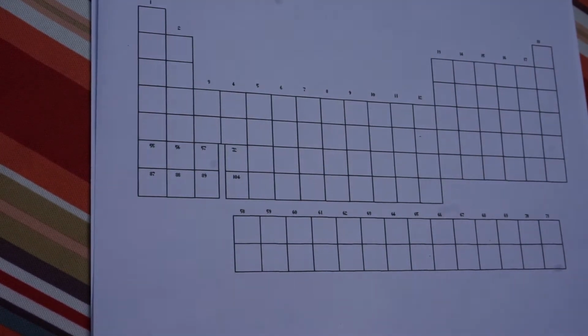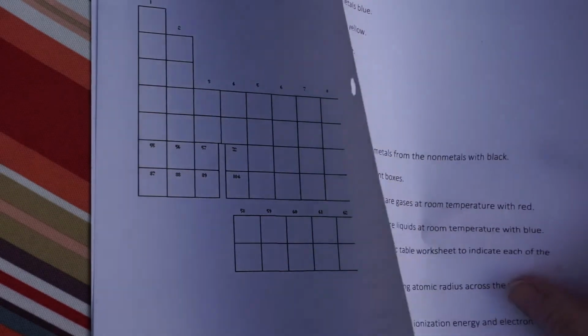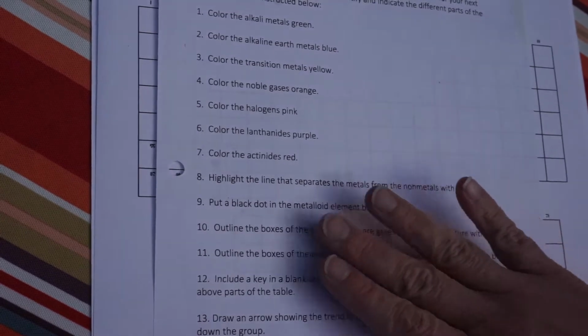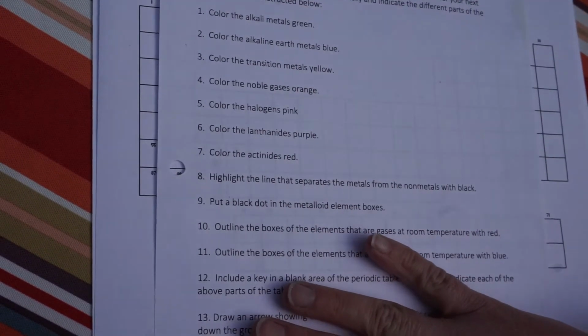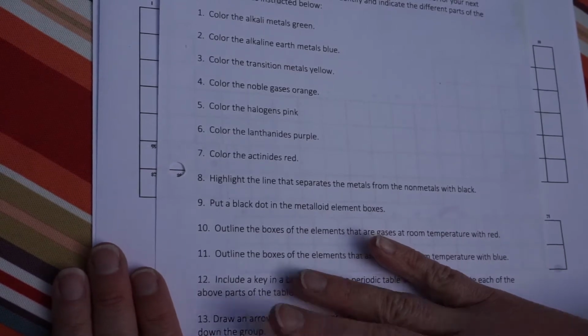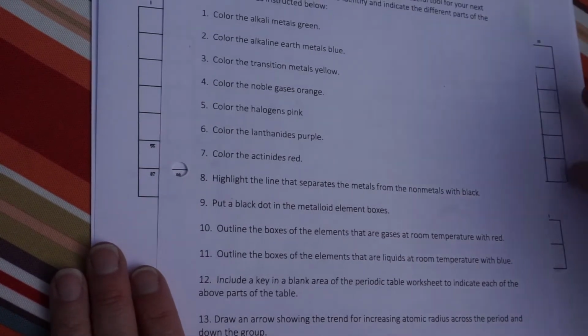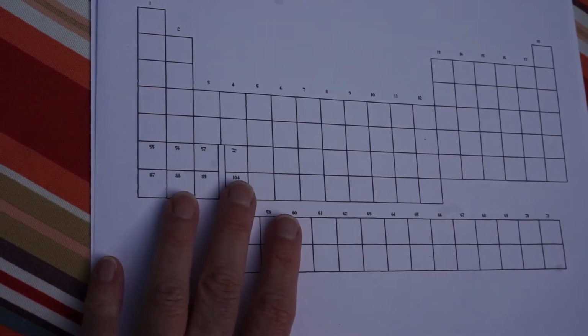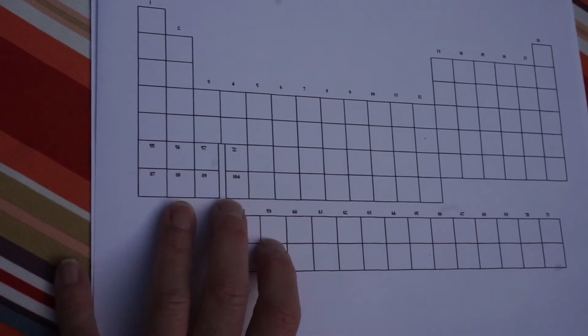So this is going to be using both of these items that you can print off of your Google Classroom. This is the instruction sheet that I'm going to be following, and you can print it out or just look at that page, but I would recommend printing the blank periodic table for your use today because we're going to color it in. So this is a blank periodic table.